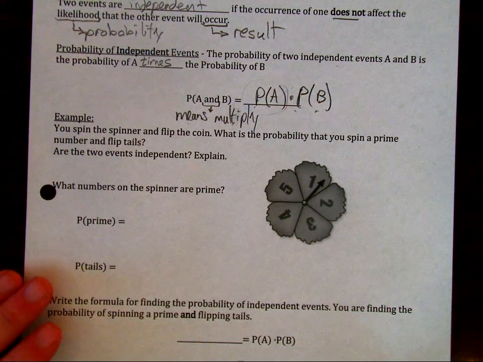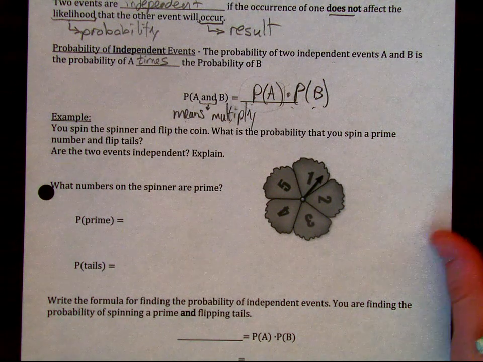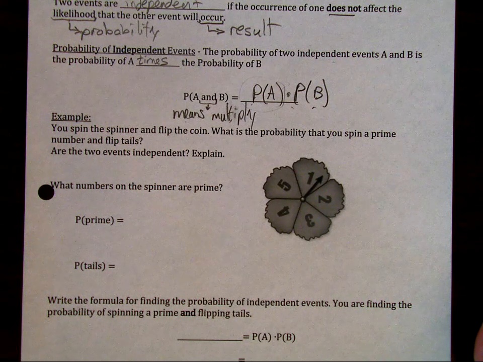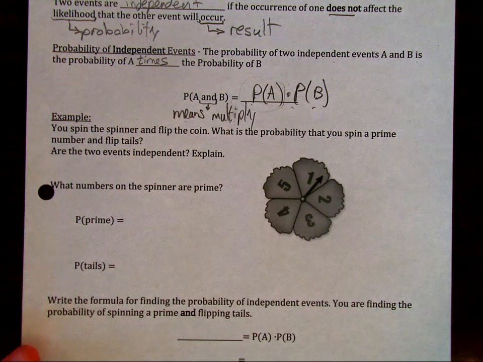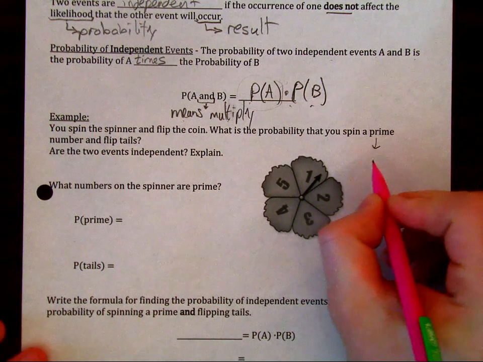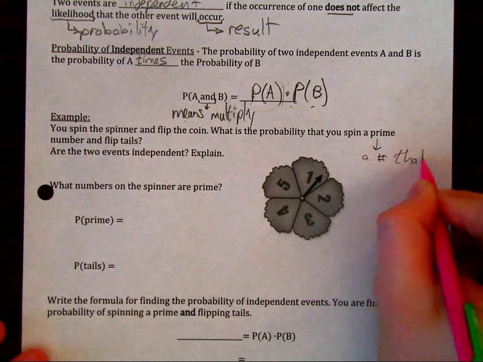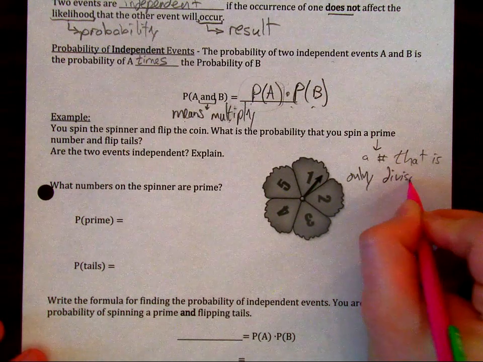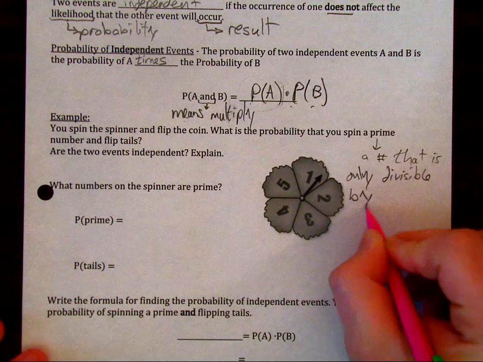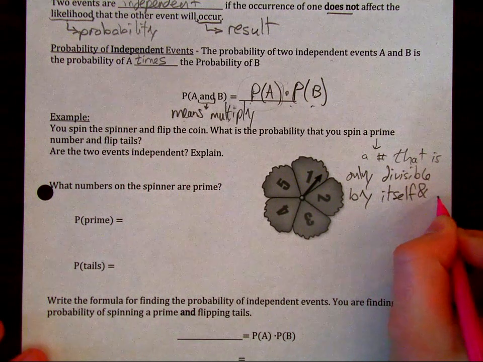Alright, so now, for example, you spin the spinner and flip the coin. What is the probability that you spin a prime number and flip tails? Again, what's a prime number? Well, it's a number that is only divisible by itself and 1.